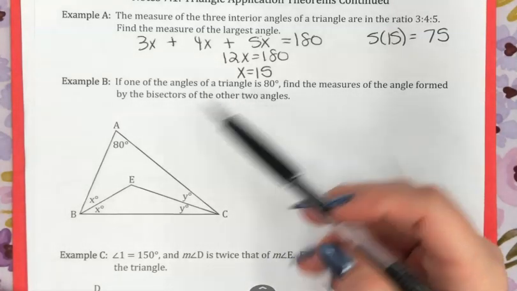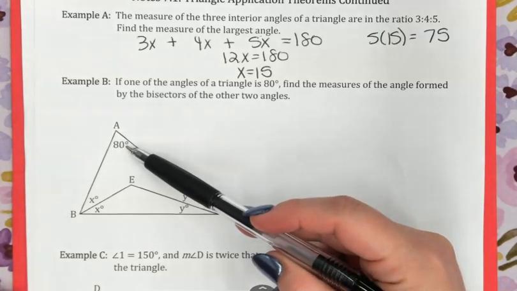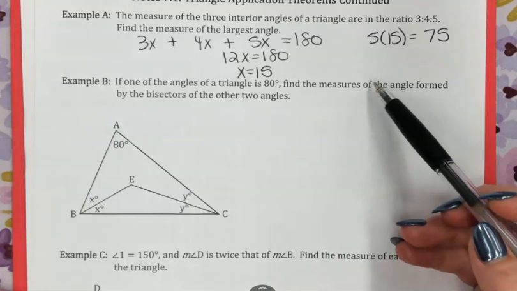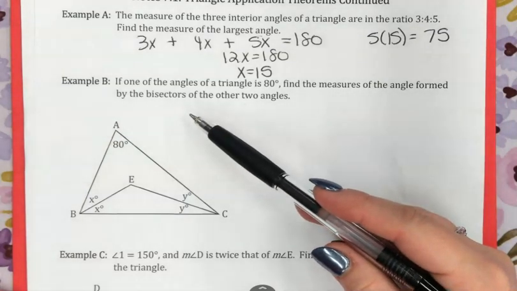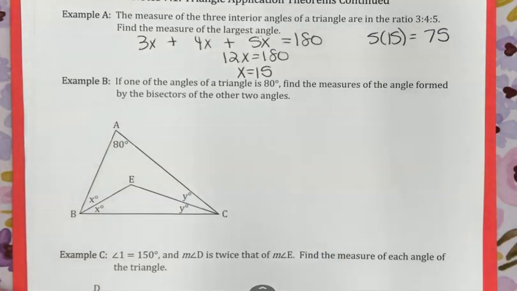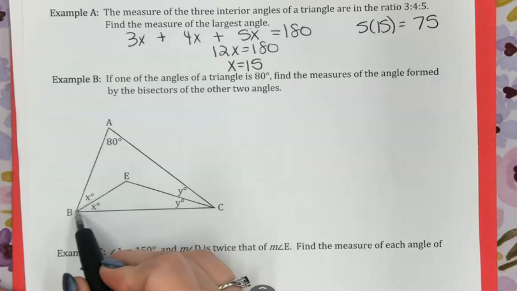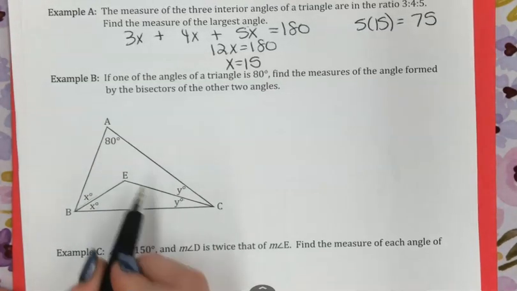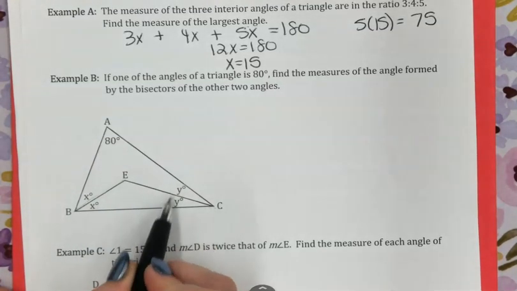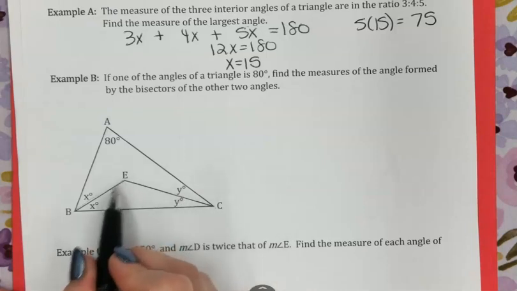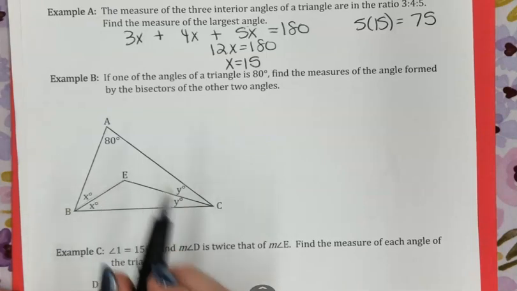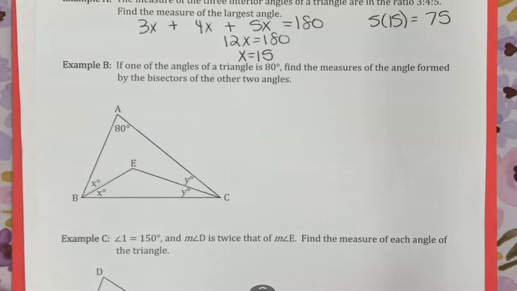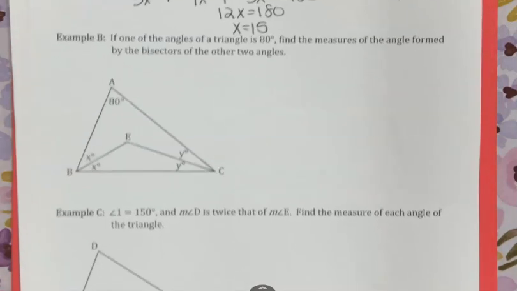One angle of a triangle is 80 degrees. That's already labeled in my picture here at A. Find the measure of the angle formed by the bisectors of the other 2 angles. So what that has done here, I've bisected angle B, that's why these are both X, and I bisected angle C, that's why these are both Y. What this has done is formed a smaller triangle on the inside, and I'm going to use that as well as the outer large triangle to help me solve this.